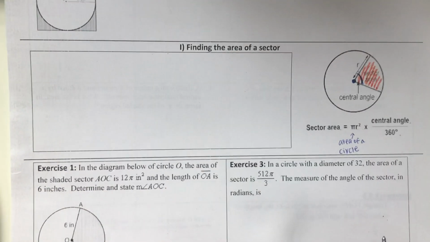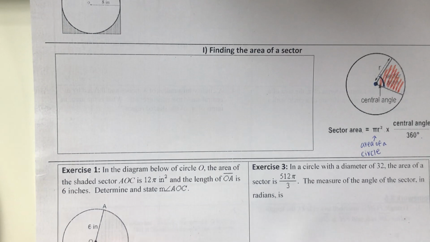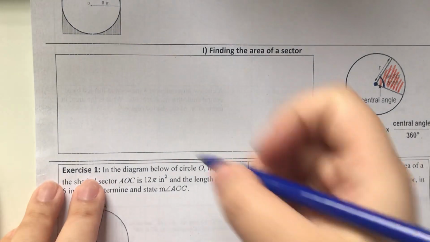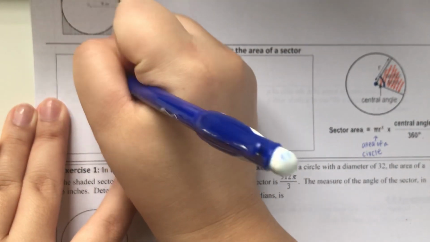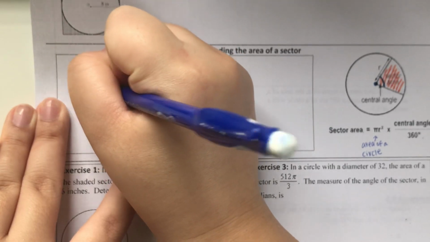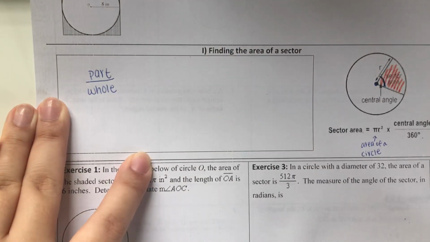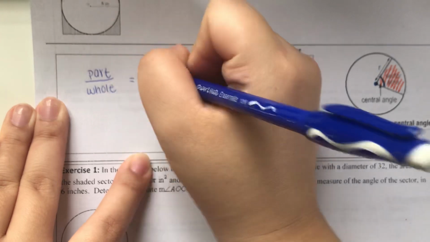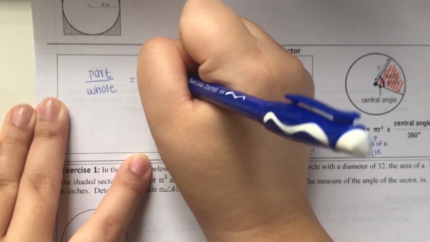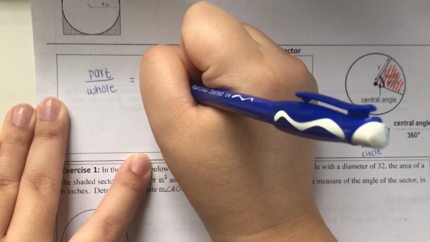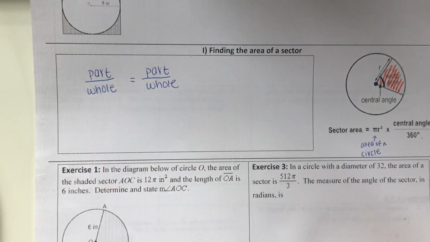Now I'm going to teach you another one. Another one, I like to call it part over the entire thing is equal to part of the entire thing. And let's see what that means.